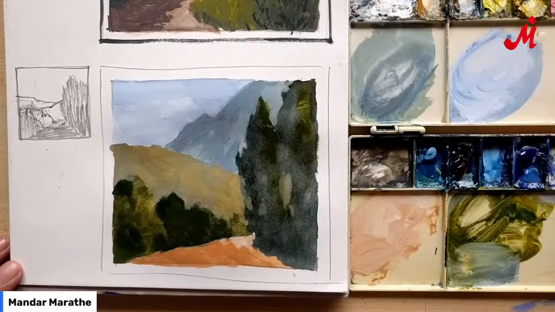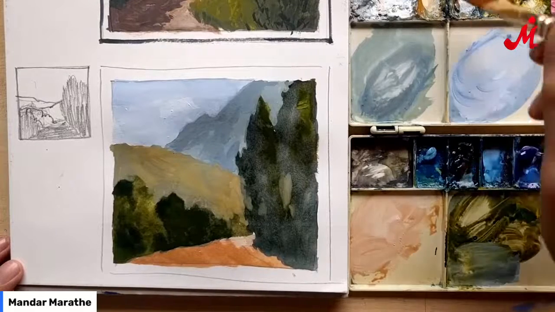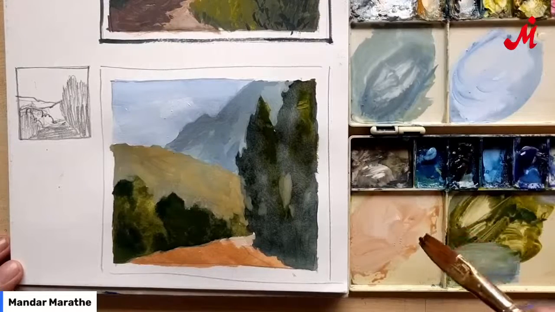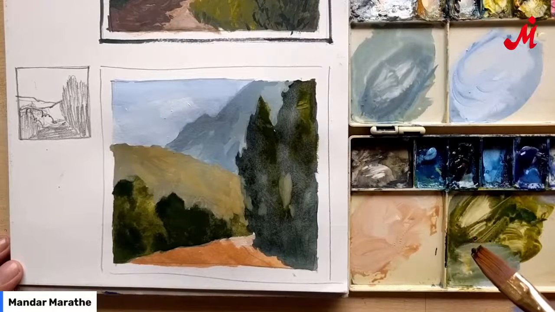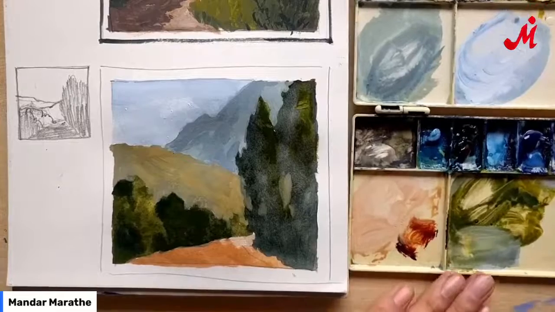And now I need a shadow color. So what I'll do is I have to mix it here.